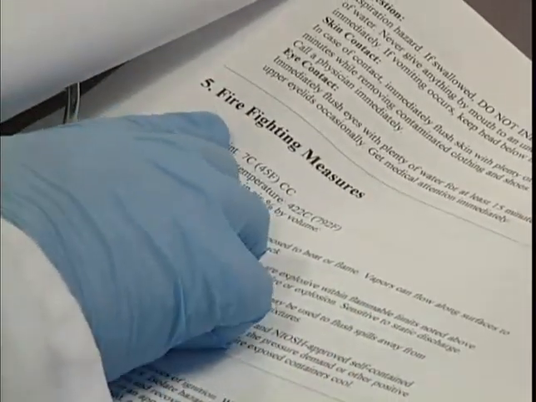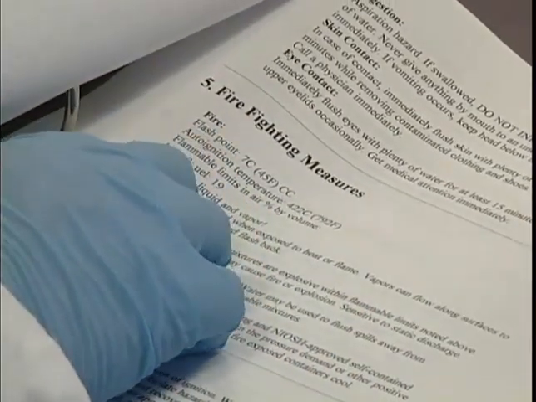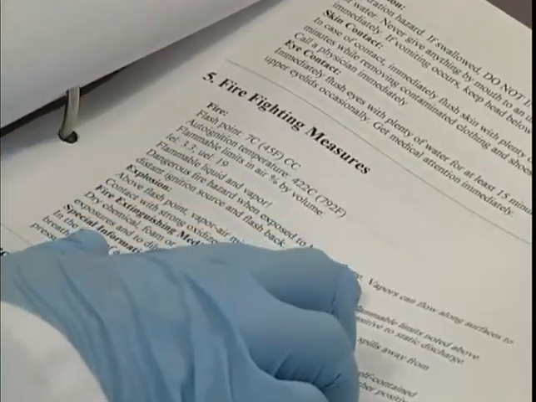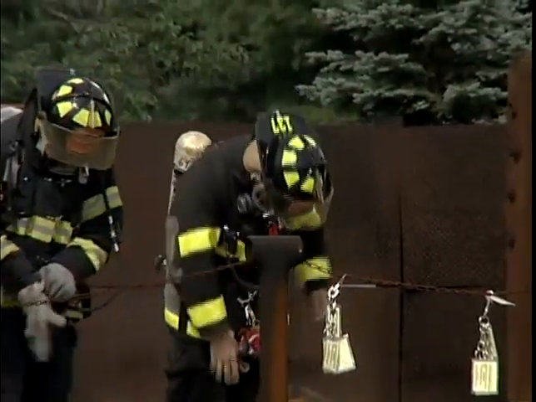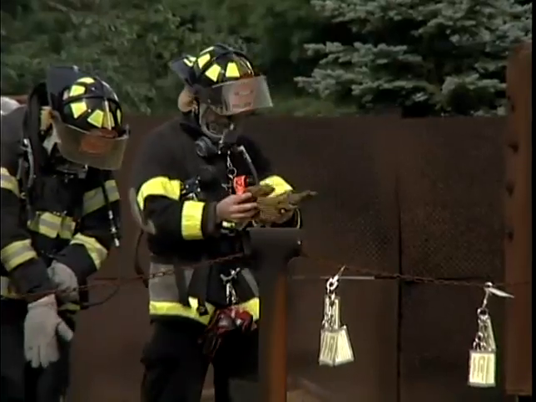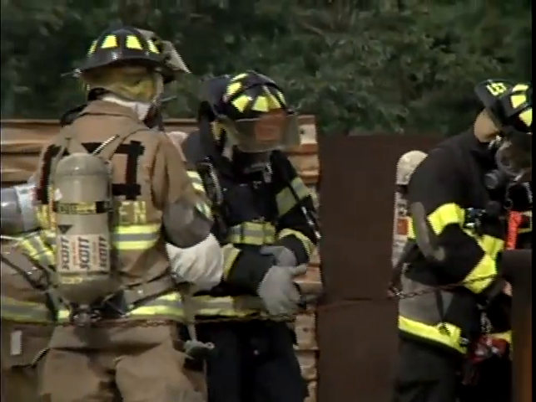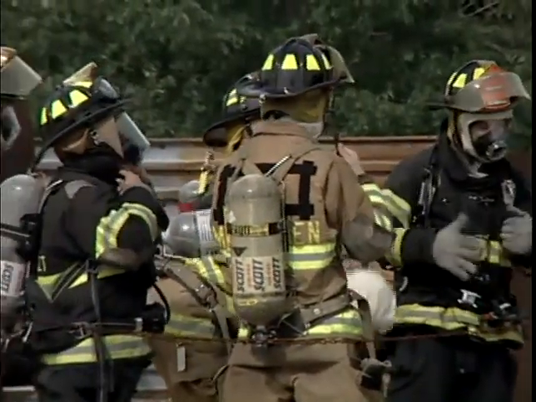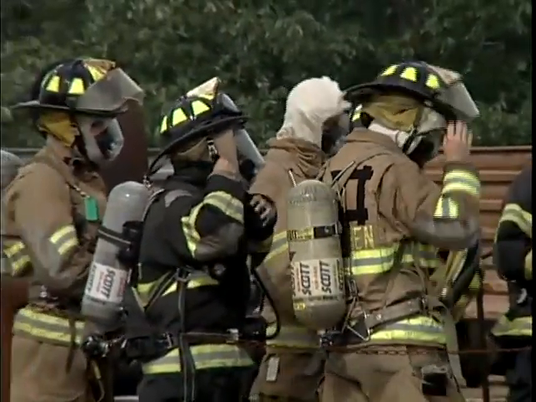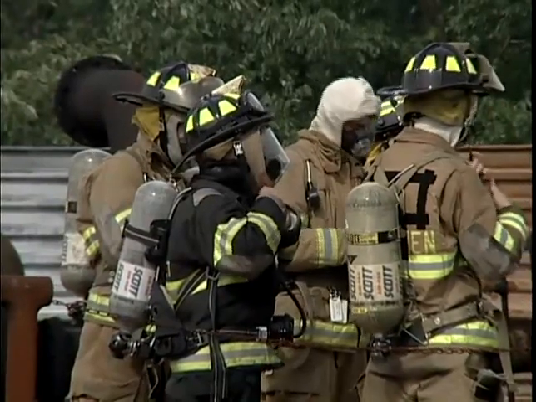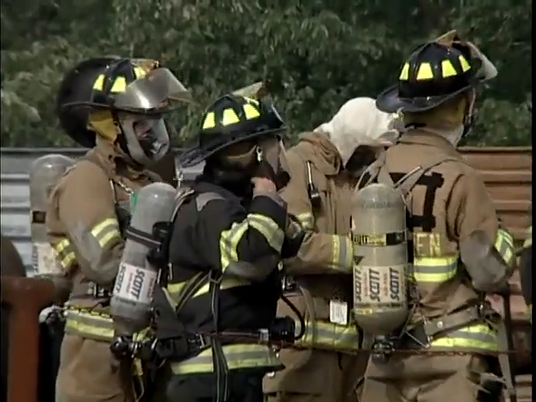Firefighting instructions describing basic strategies that minimize the hazards the material may present in a fire are also provided here. The personal protective equipment necessary for firefighting will be listed in this section as well. This usually includes the full firefighting gear and an SCBA, self-contained breathing apparatus. Even more protection may be necessary for some hazardous chemicals.